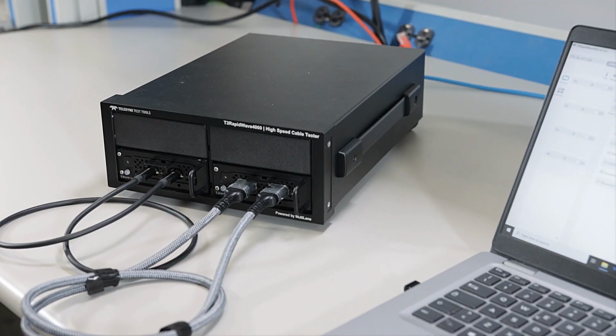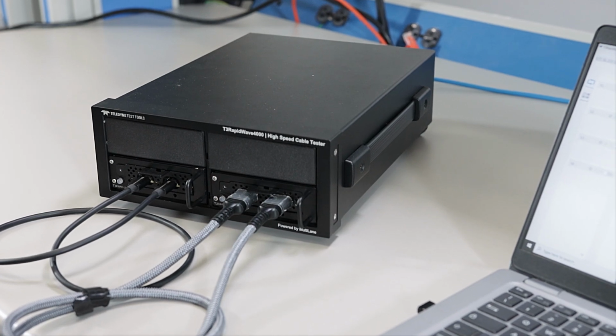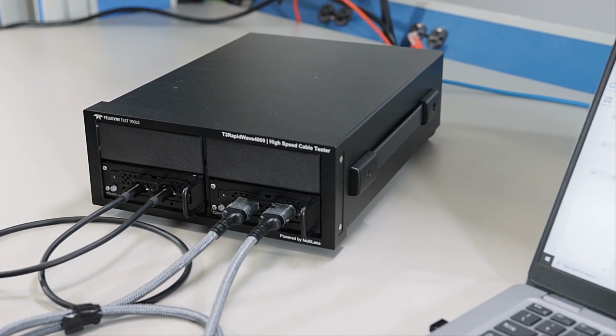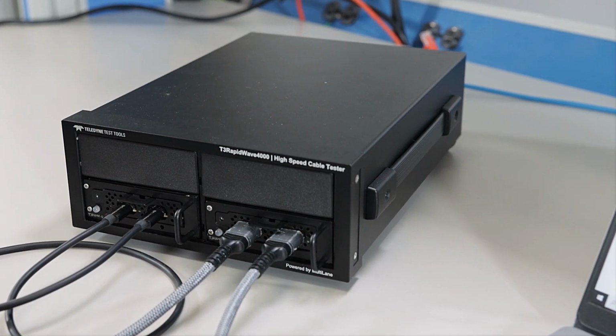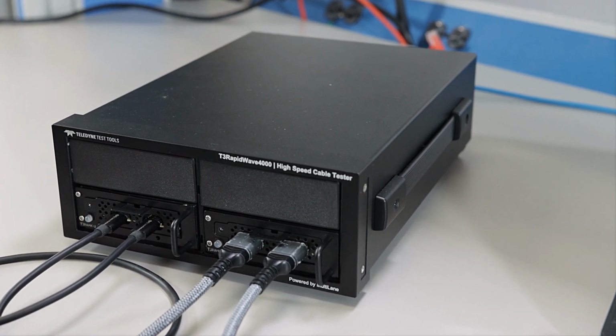The RapidWave4000 automated production cable tester meets the demanding test requirements of USB Type-C, HDMI 2.1, and other cables with transfer rates up to 48 gigabits per second.